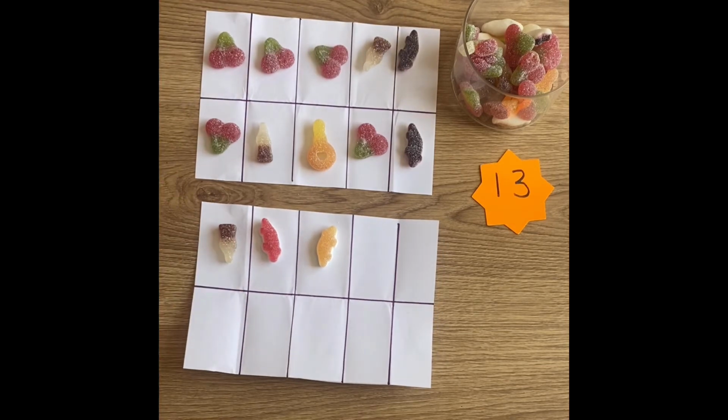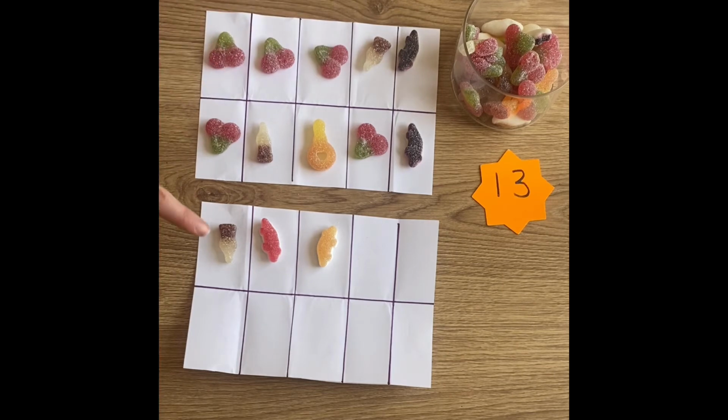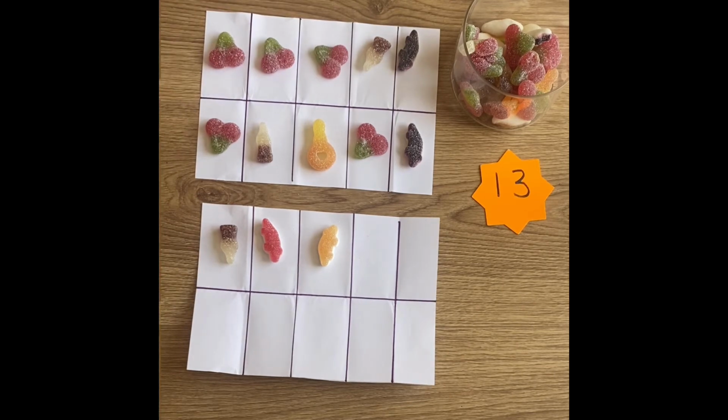And just looking at that, I can see that my first tens frame is full. I can see that 13 is made up of 1 ten and 3 ones. Can you say that with me? Can you repeat it after me? I'll say it first and then you say it. 13 is made up of 1 ten and 3 ones. You say it.